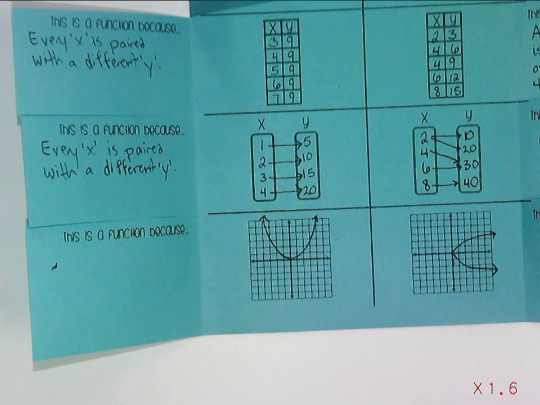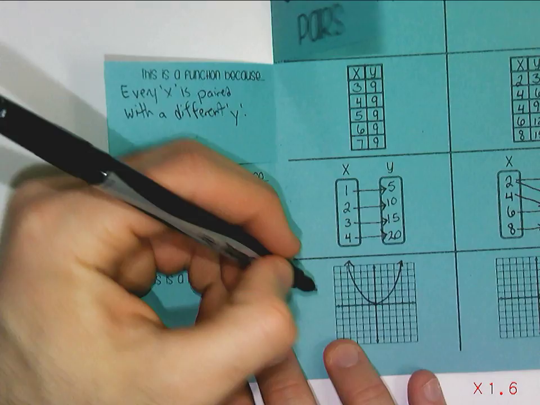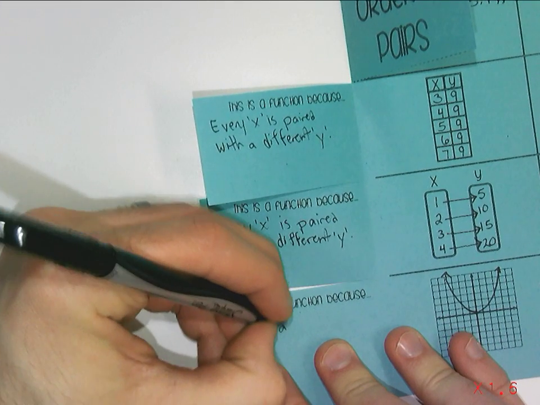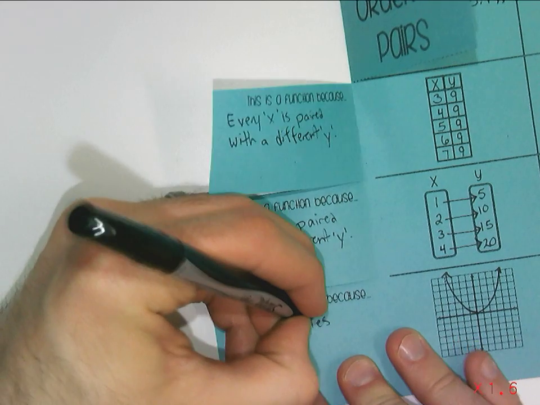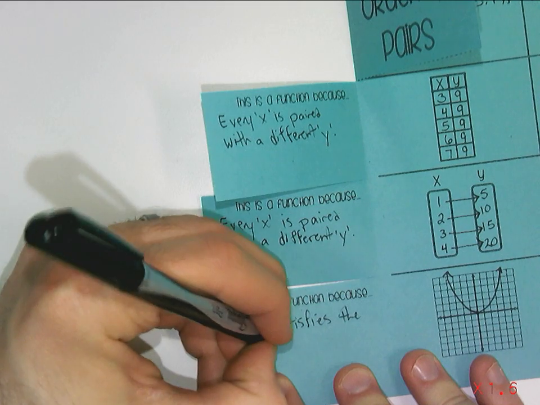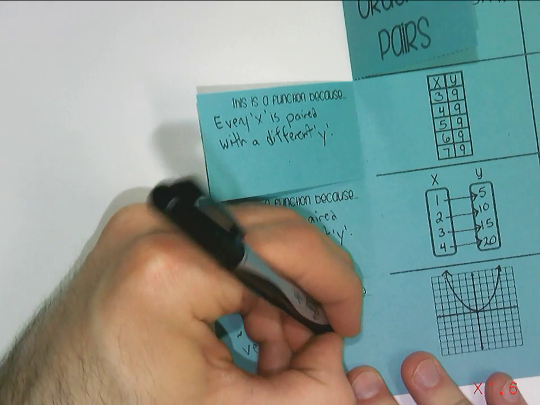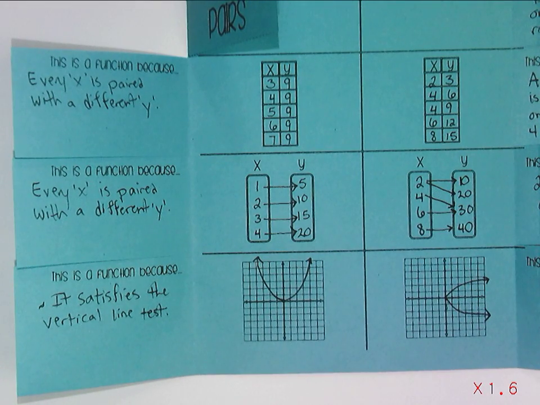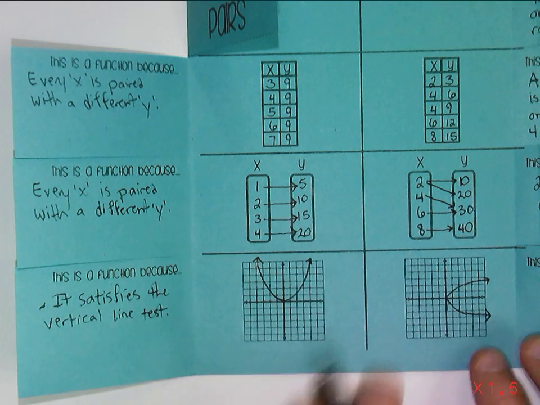If my vertical line intersects at more than one point at one time, then it fails the vertical line test and it is not considered a function. So this is a function because it satisfies the vertical line test. Now when you're given a graph and it asks you whether or not it's a function, just do the vertical line test. It's going to be the quickest way to decide whether or not you have a function.